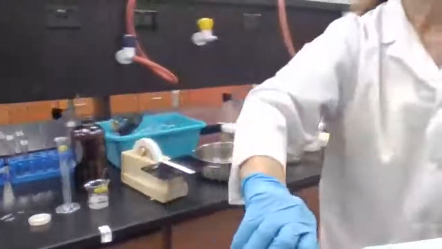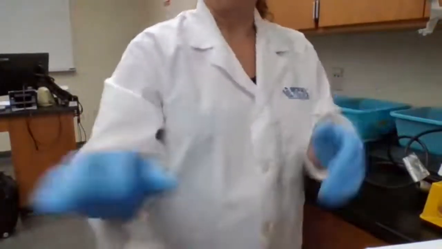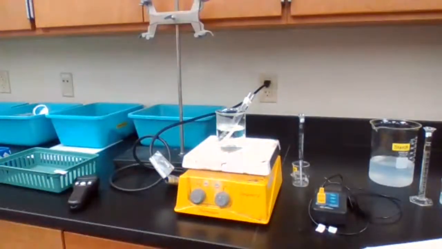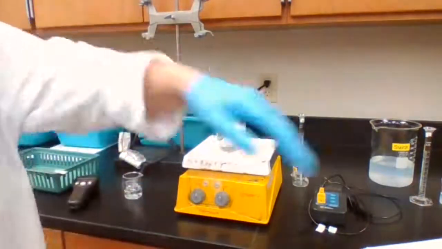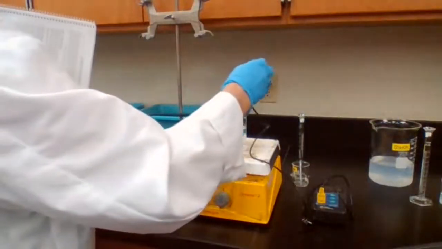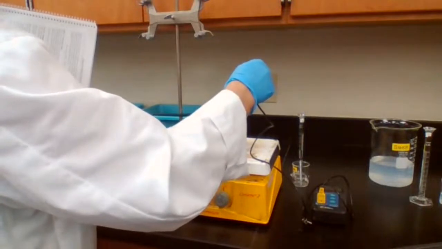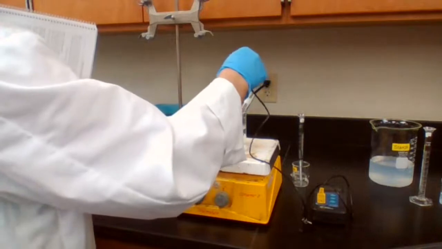Place the test tube in a hot water bath to increase the temperature. Let's see what temperature we have. It's supposed to be like 40 degrees.